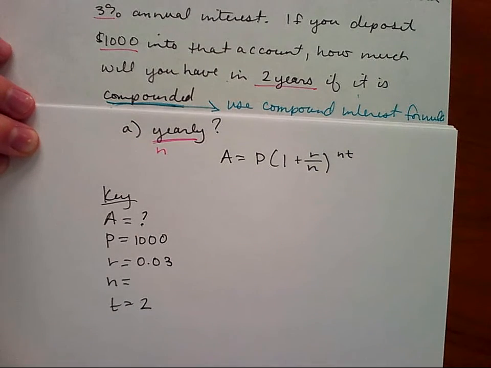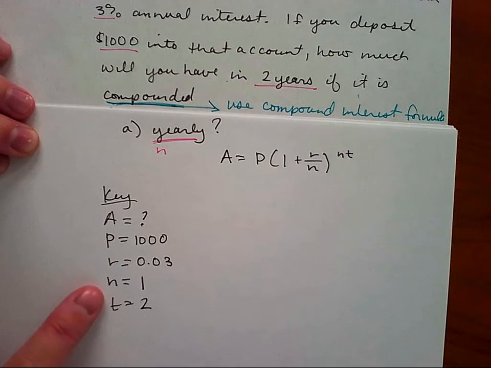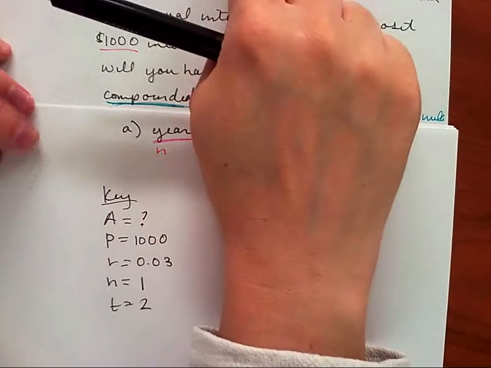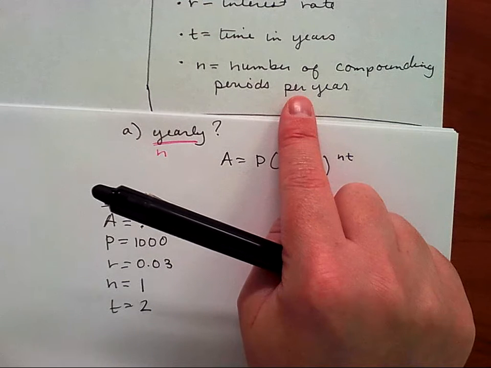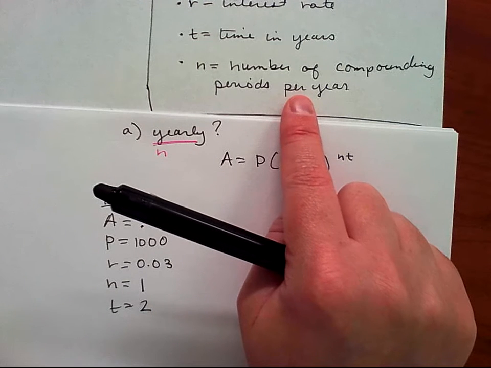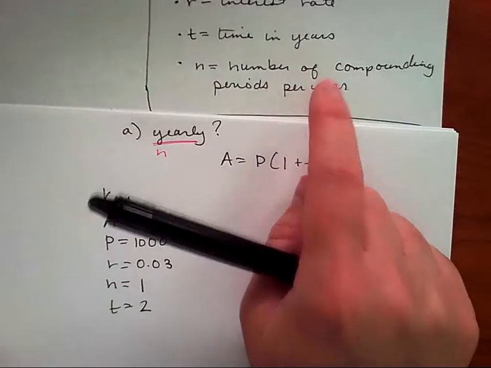Once. So 1. T is 2 years, but the number of compounding periods per year is N. If I'm compounding it yearly, I'm compounding it 1 time per year. Number of compounding periods per year, not the total number of compounds.